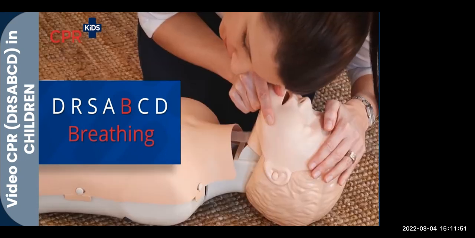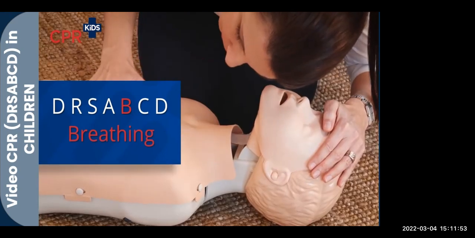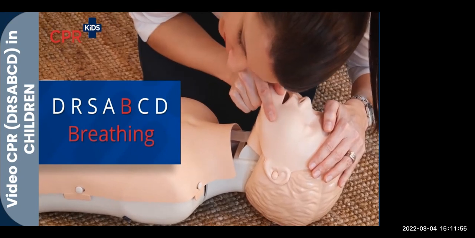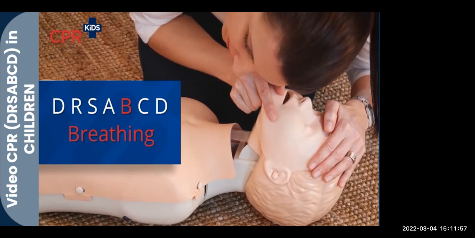Next, check for breathing. We are going to look, listen and feel. Get down nice and close. Look for rise and fall of the chest or tummy. Listen for air coming out and feel with your cheeks. We're not looking for a complete absence of breathing. If their breathing is abnormal, if they are gasping or taking shallow breaths, or if there is no breathing at all and they are unconscious, we need to commence CPR.